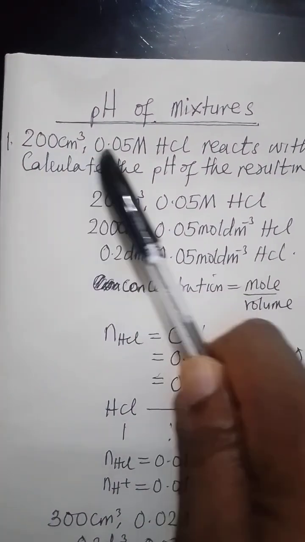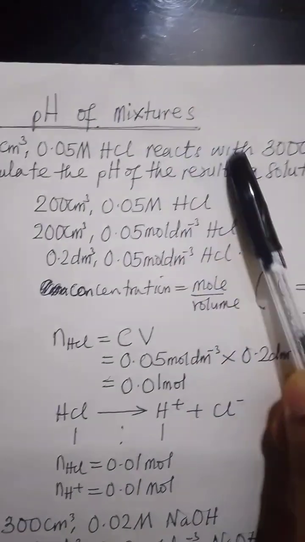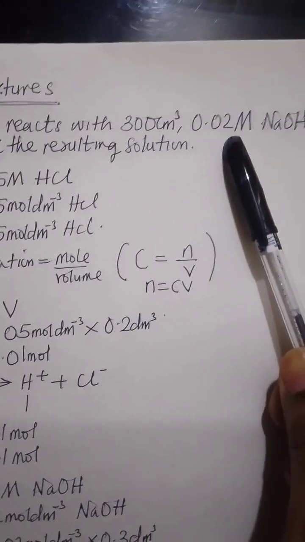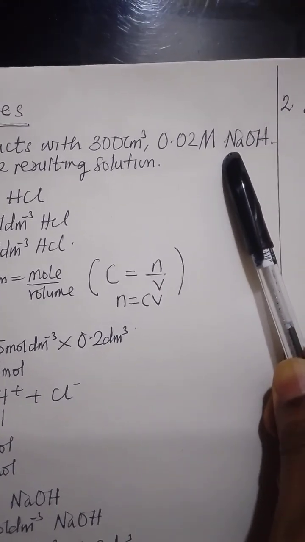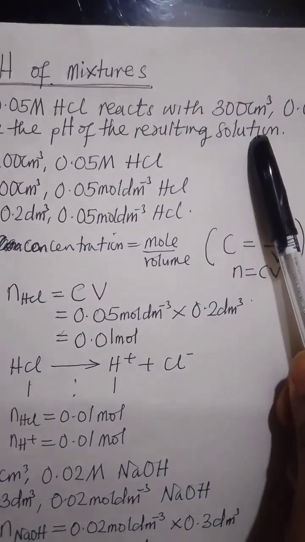200 cm cube of 0.05 molar HCl reacts with 300 cm cube of 0.02 molar sodium hydroxide. Calculate the pH of the resulting solution.